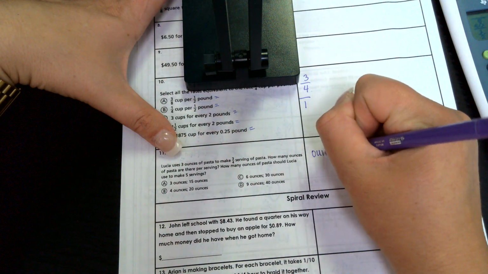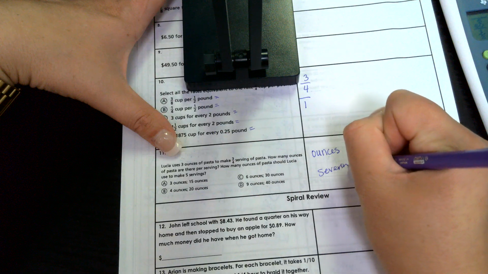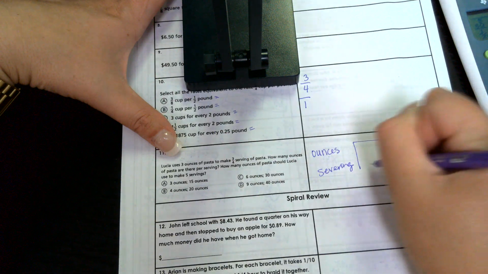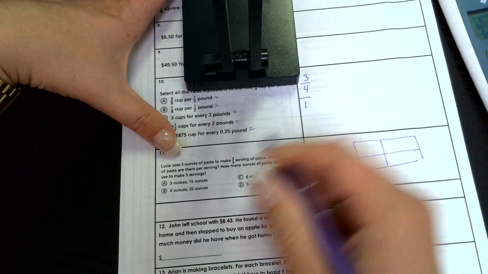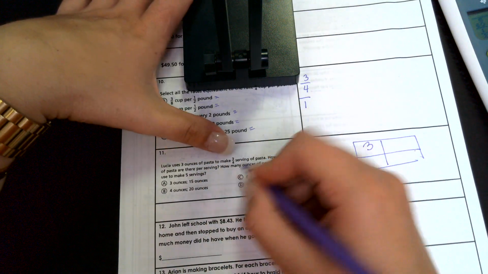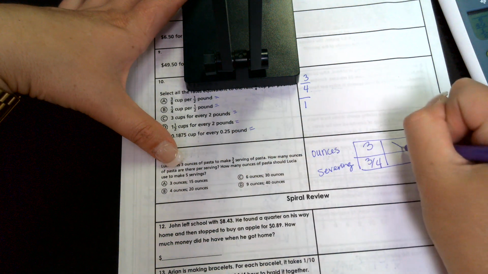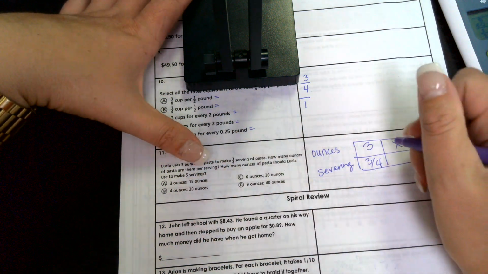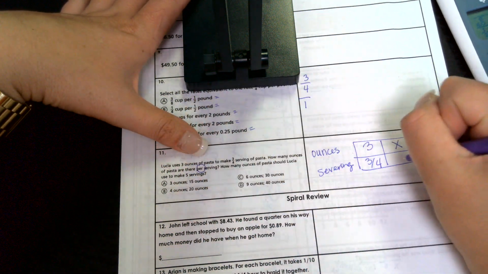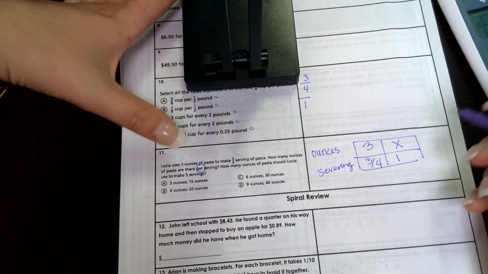I'm comparing the ounces to servings, right? So when she has 3 ounces, that gives me 3/4 servings. Well, how many ounces per serving, remember, is 1 serving, and so we will cross multiply and divide, get our answer.